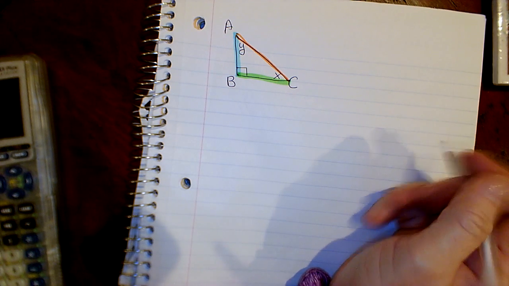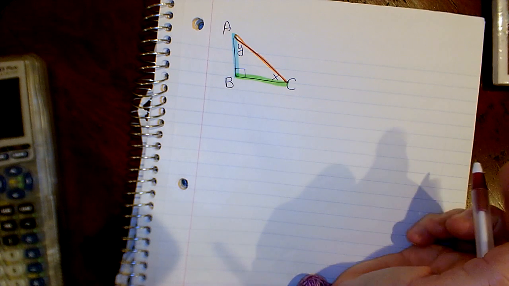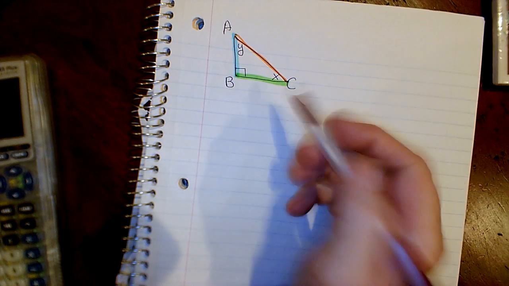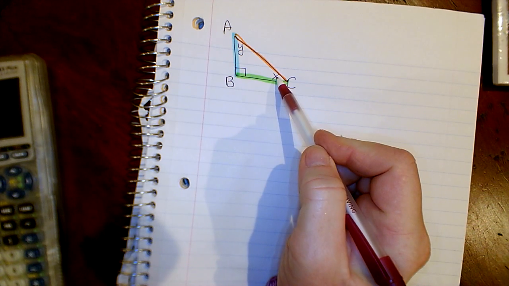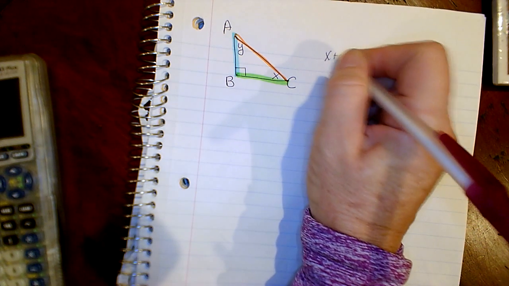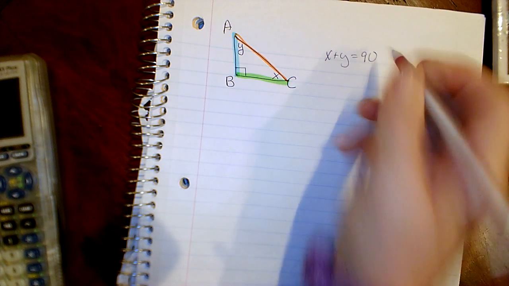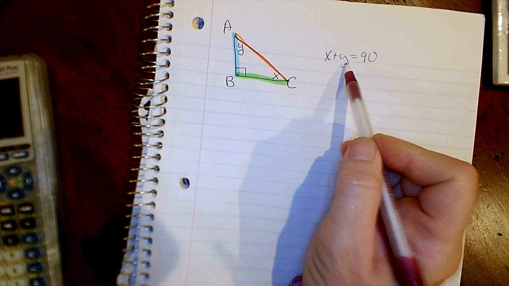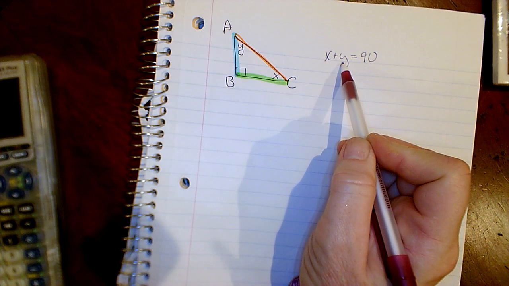So, it talks about the relationship between the sine and cosine of complementary angles. We know my triangle adds up to 180. This is 90. So x plus y must equal 90. This could be 10 and 80, 20 and 70, 45, 45, I don't know.